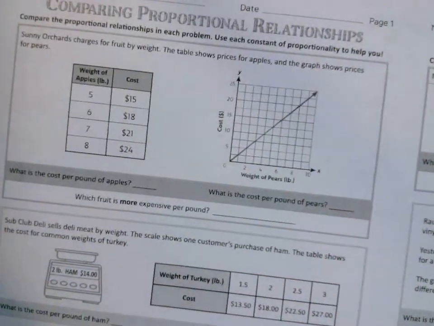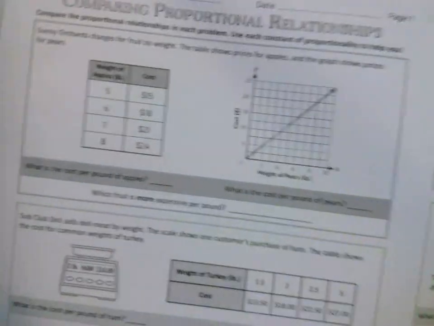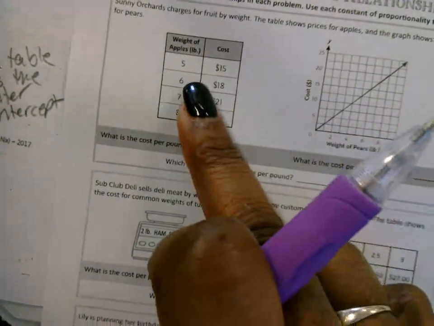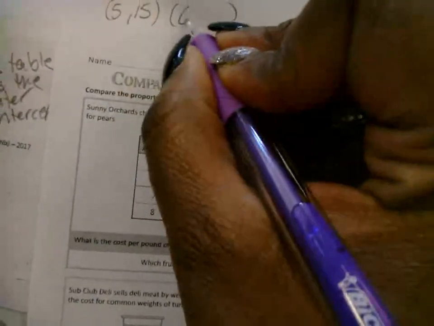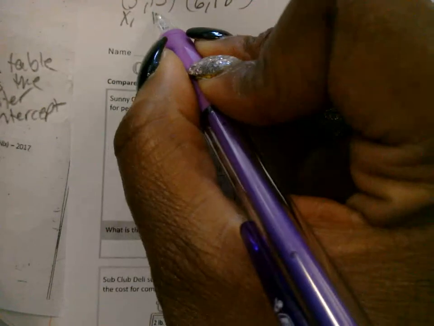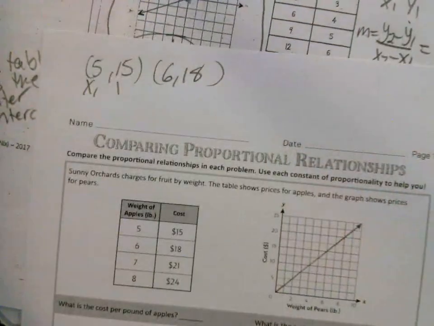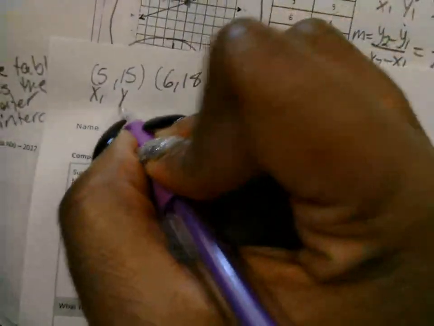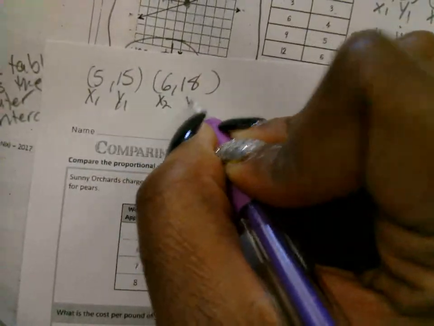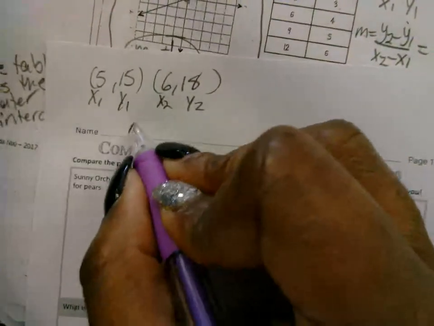All right, guys, look at this one. Okay, so here you have to pick 2 points. We pick 5, 15 and then we pick 6 and 18. We're using the slope formula, so that's y2 minus y1 over x2 minus x1.